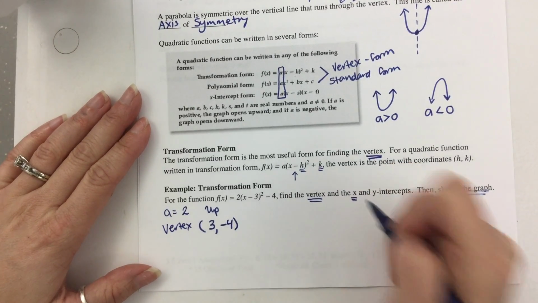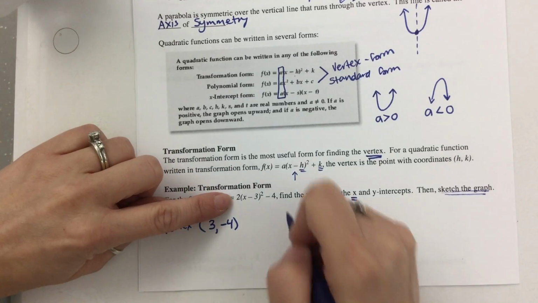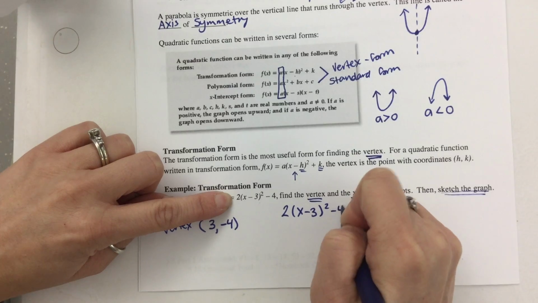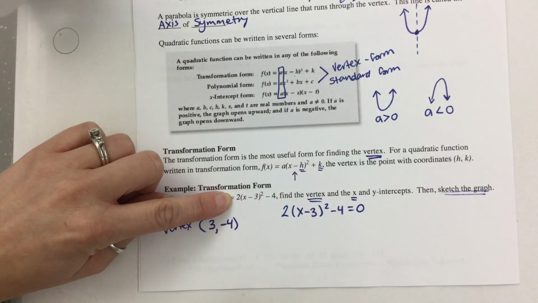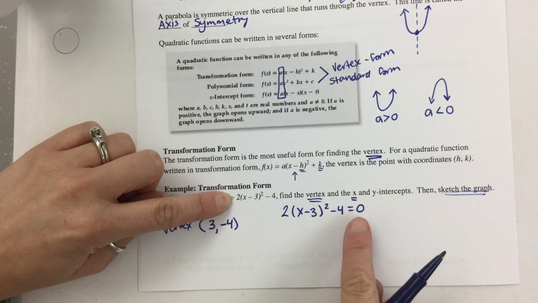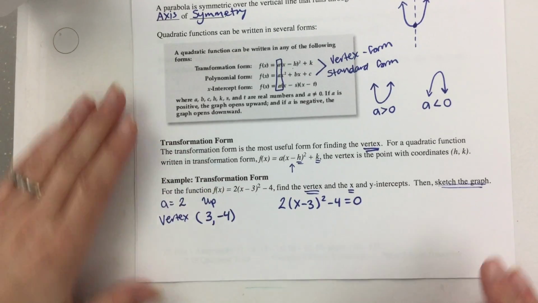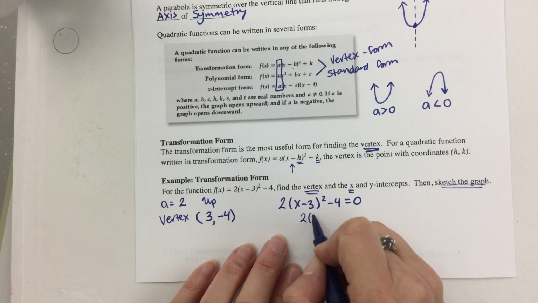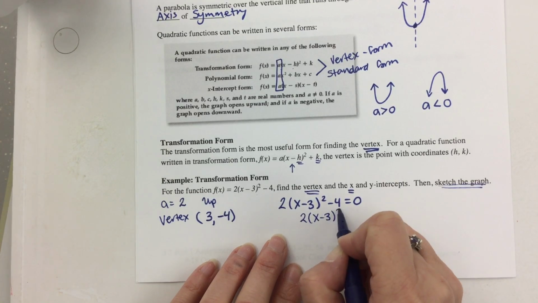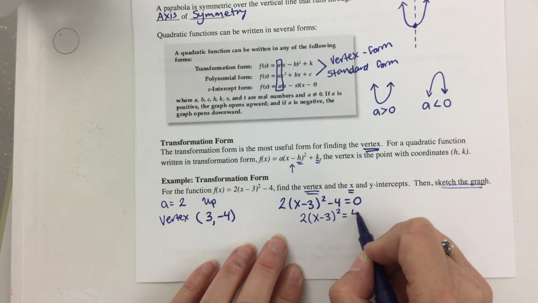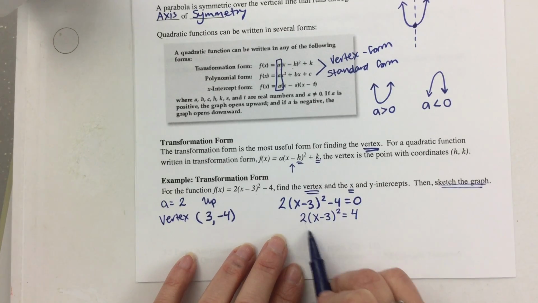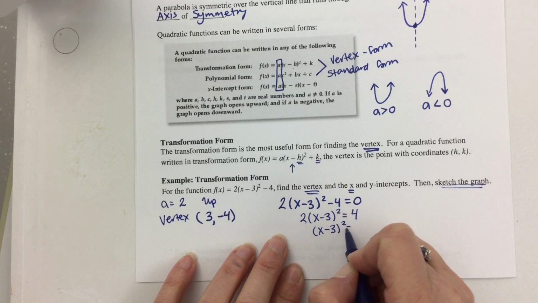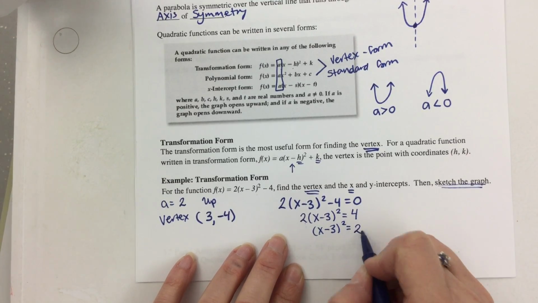Now to find your x-intercepts, you set the function equal to 0. Rewrite the function, set it equal to 0, and we need to solve. So step 1, I would add 4 over. So 2 times (x minus 3) quantity squared equals 0 plus 4, which is 4. Divide by 2. (x minus 3) squared equals 4 divided by 2, which is 2.